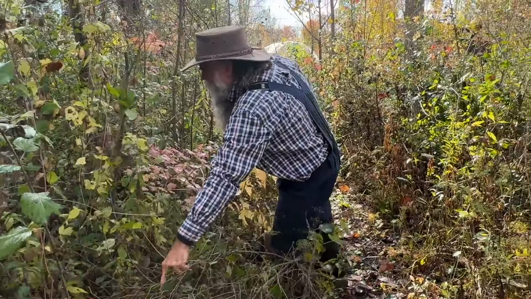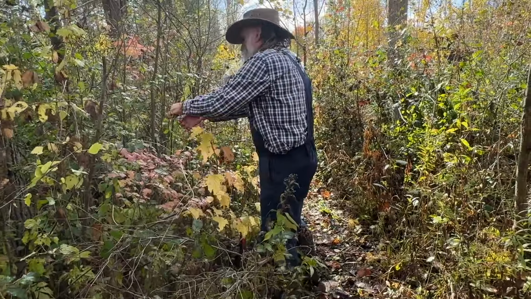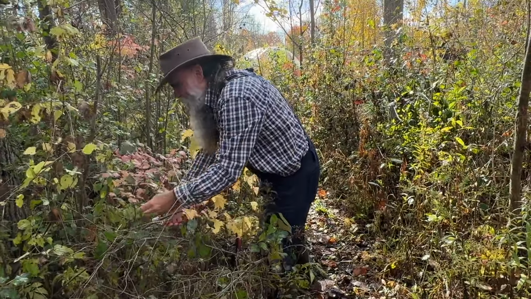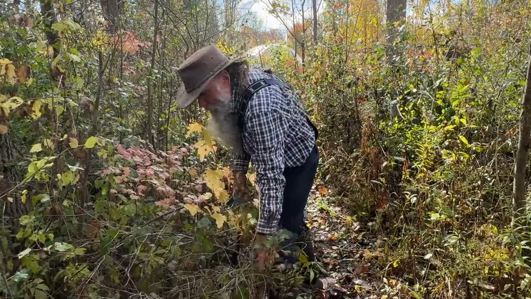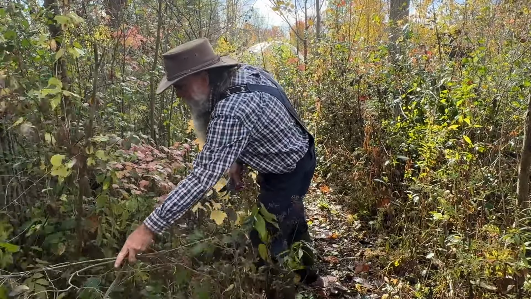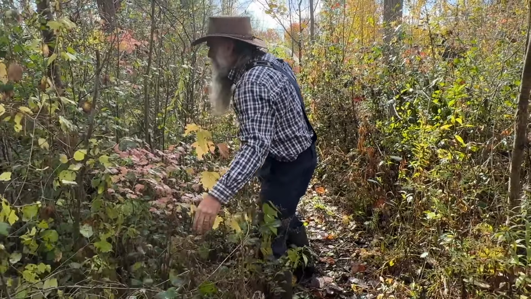Often when I'm cutting trees, they'll also be attached to grapevine or different vines. And because we have so much grapevine now, I can cut some of those. Once again, I just put that on the ground.